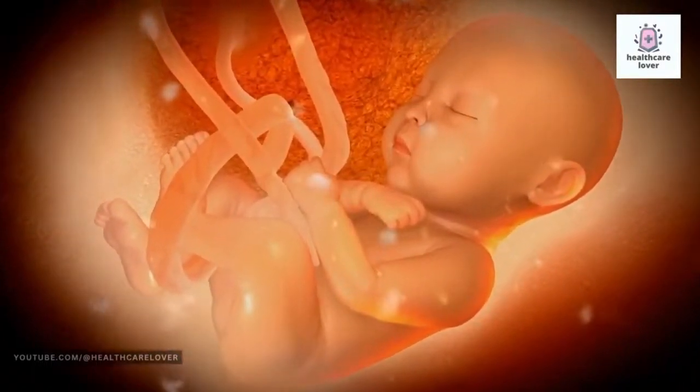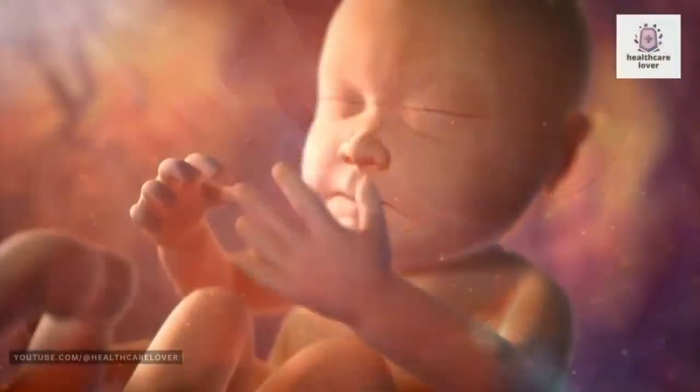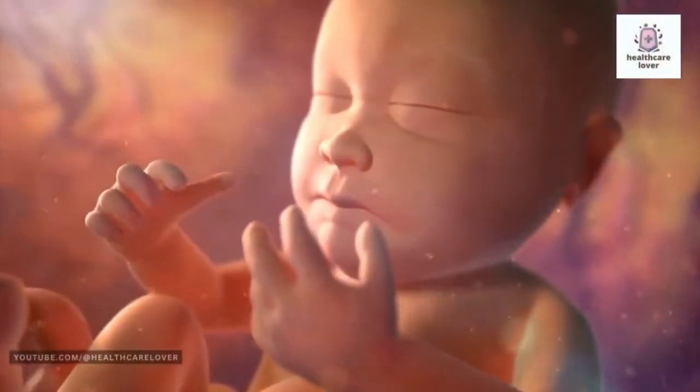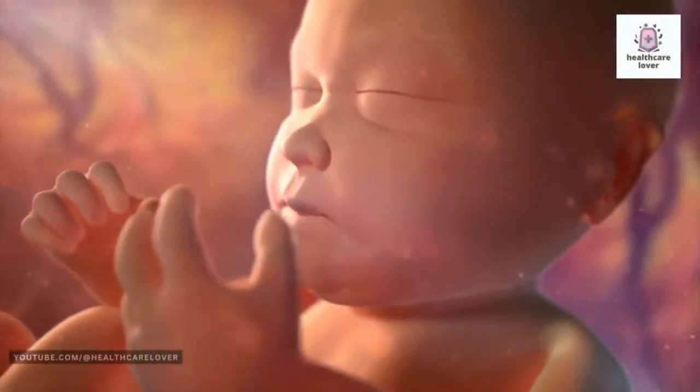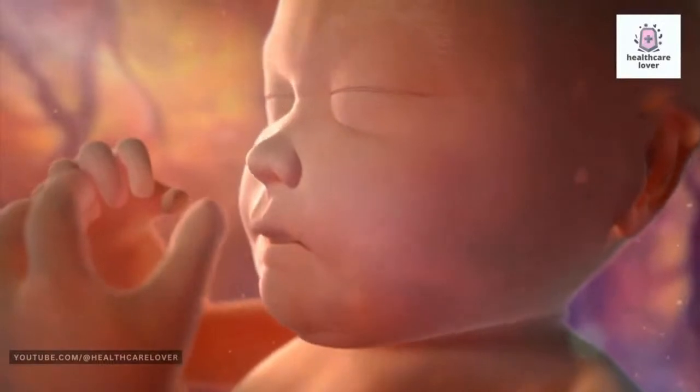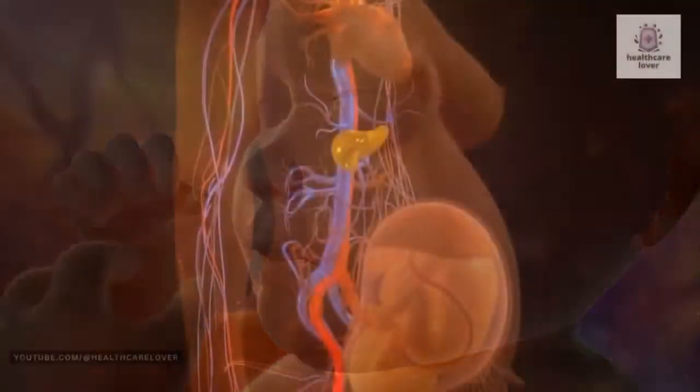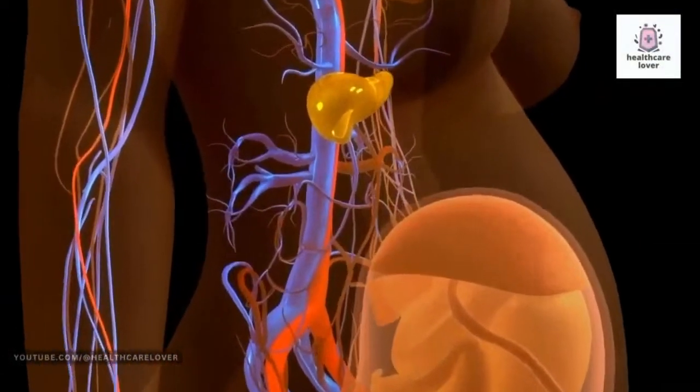The baby's eyes are beginning to open and can detect light. The ears are also opening and allowing the baby to hear sounds from outside the womb. The baby has also developed taste buds and can now distinguish between sweet and sour flavors.